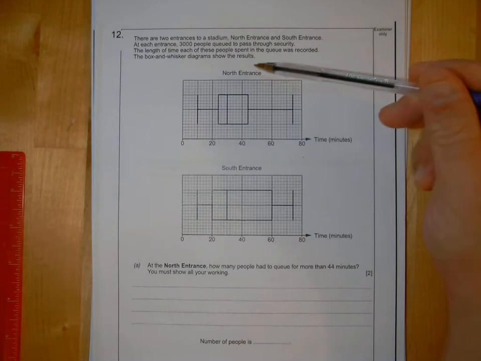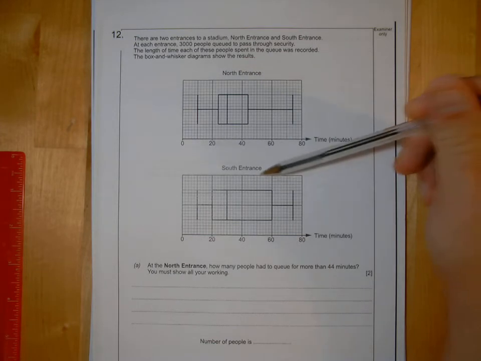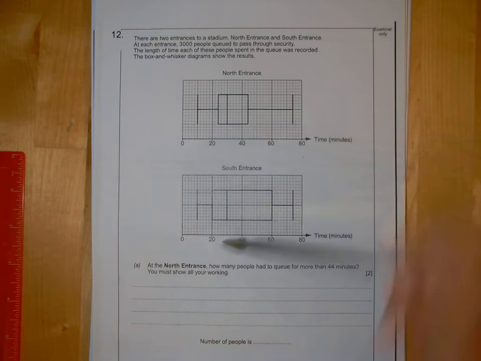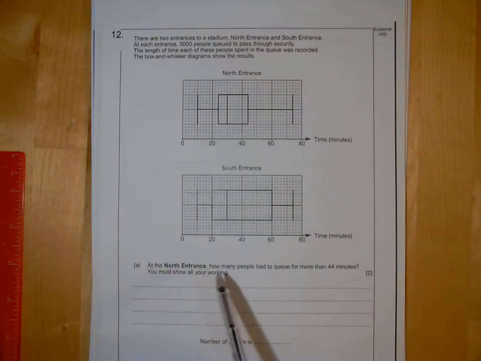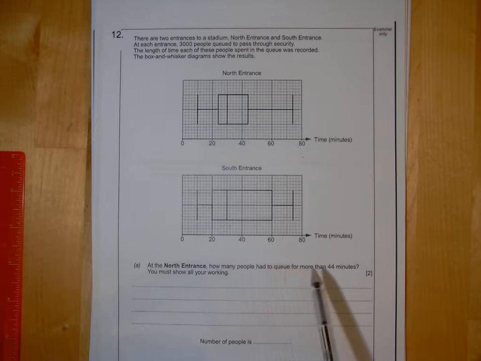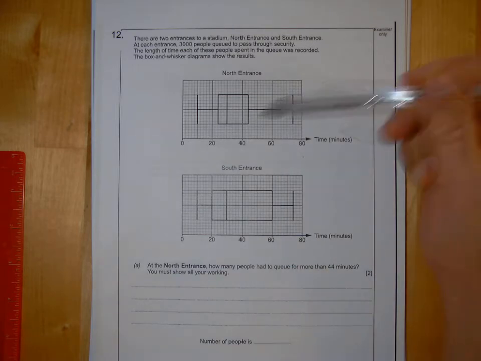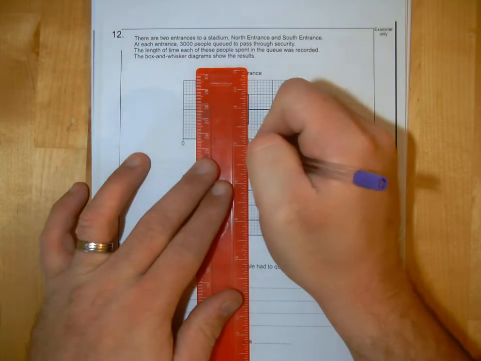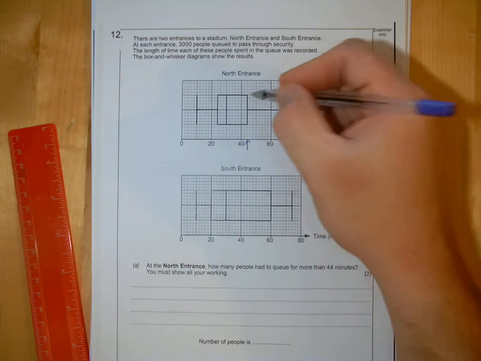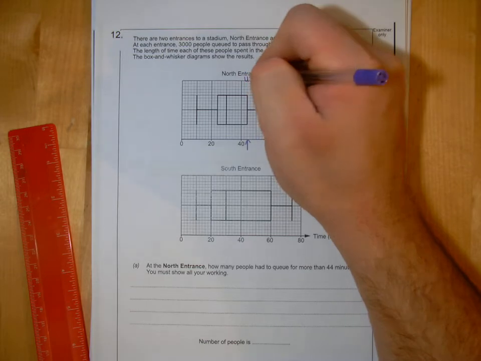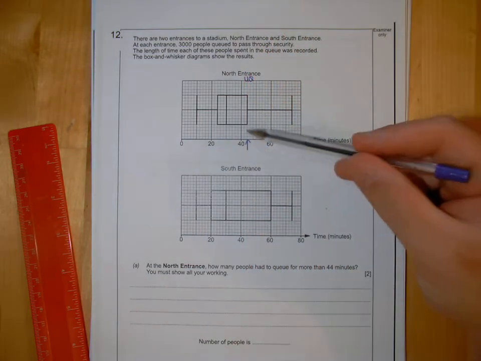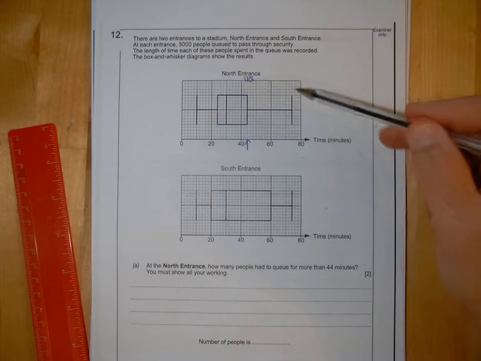3,000 people queued for the north entrance and for the south entrance, and here's the distribution of the times they spent queuing. So at the north entrance here it says how many people had to queue for more than 44 minutes. Now when you look at the north entrance, 44 minutes is here, yeah, but of course here is where the upper quartile value is. Okay, so how many had spent more than 44 minutes? Well, it's everything from the upper quartile up to the greatest.